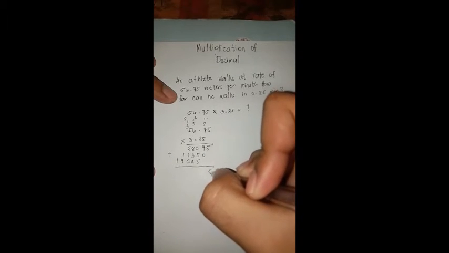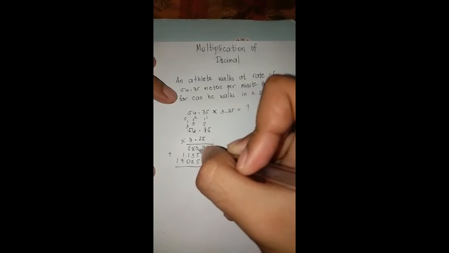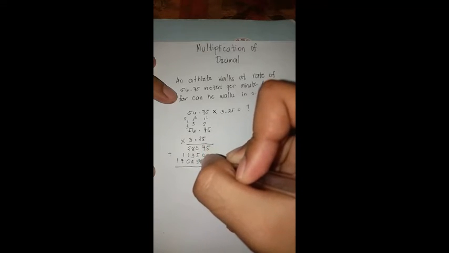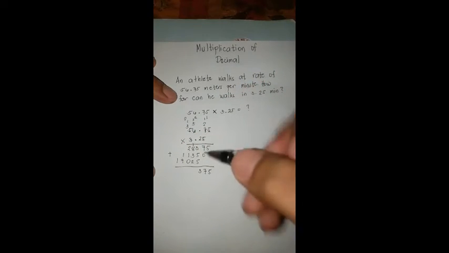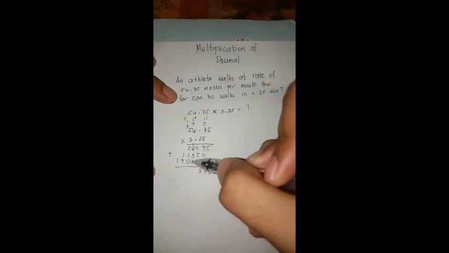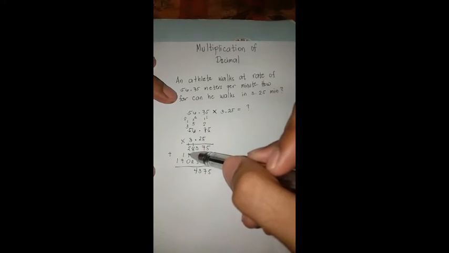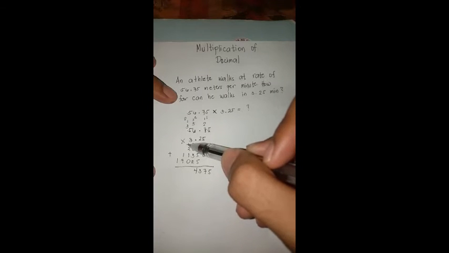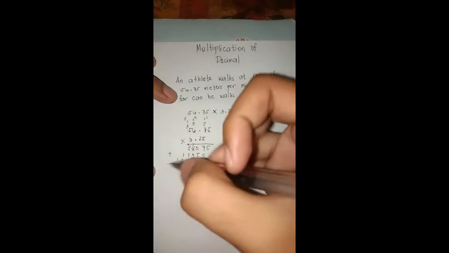So, bring down 5. 7 plus 0 is 7. 3 plus 5 is 8. Plus 5 is 13. Carry 1. 8 plus 3 is equals to 11 plus 2, 13 plus 1 is 14. Carry 1. 2 plus 1 is equals to 3 plus 1 is equals to 4. 1 plus 7 is 8. And then, bring down 1.